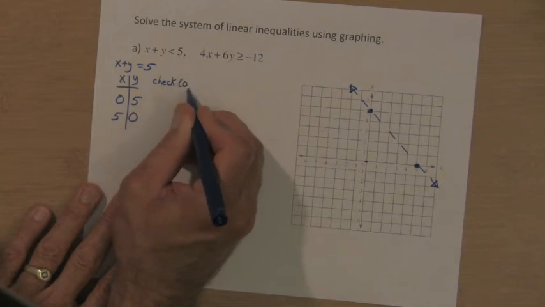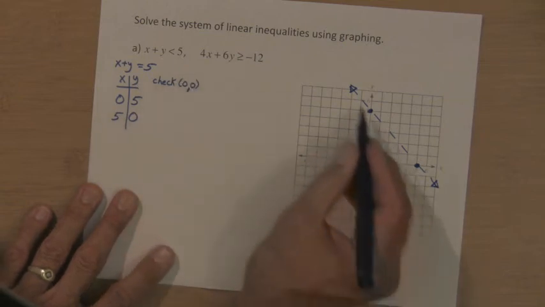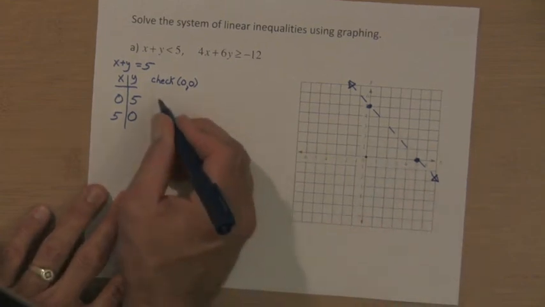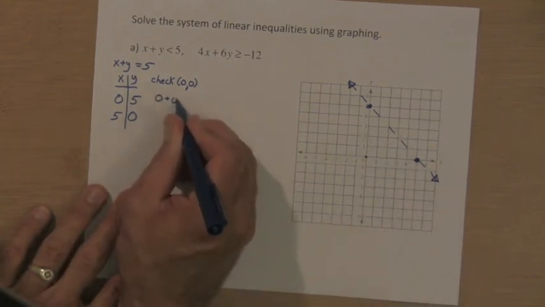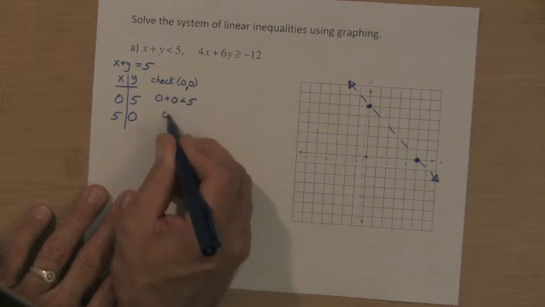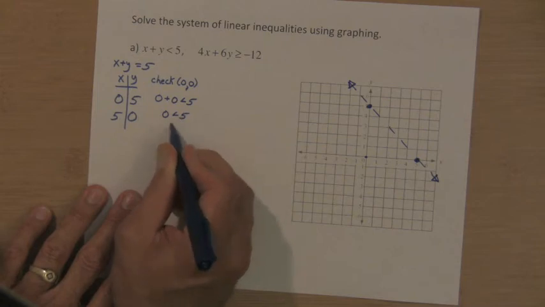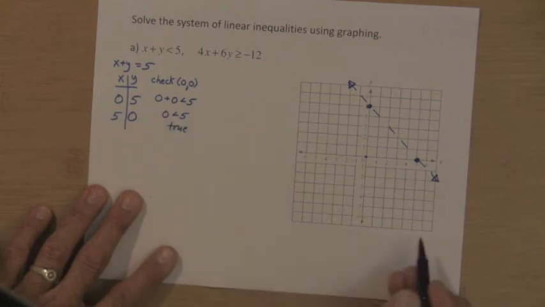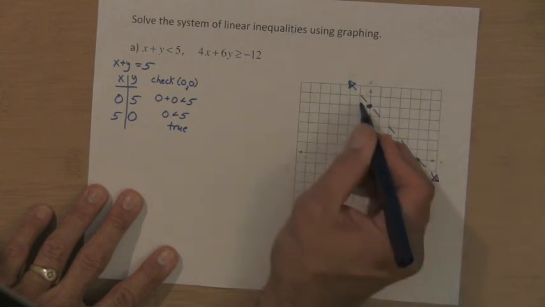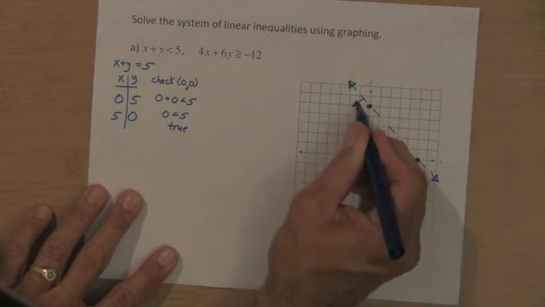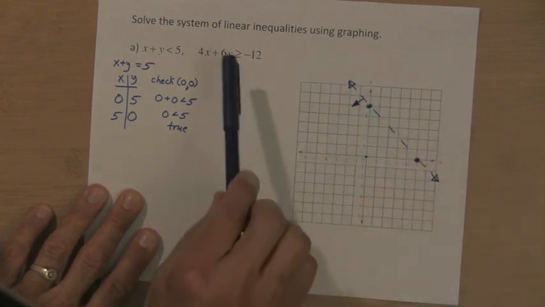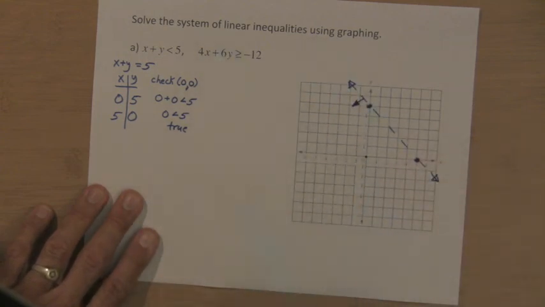So I'm going to check (0, 0) because it's not on any particular boundary line that I can see, and for this one anyway, it's just easier to check 0 and do the math than to pick some other numbers. So if I put in x is 0 and y is 0, 0 plus 0 is 0. 0 is less than 5. That's true. So that means all the points on the side of that boundary line where (0, 0) is will be solutions. So I'm going to pick the points down here. I'm going to put a little arrow. That means I'm going to shade this way at some point, but I want to put the other graph on the same grid and see where the shading overlaps.